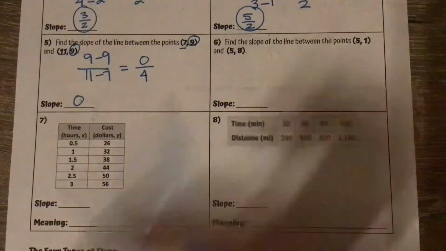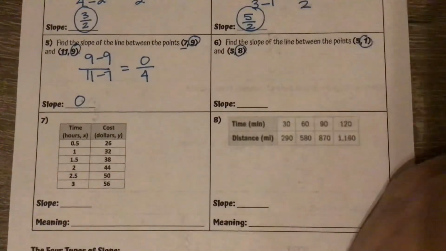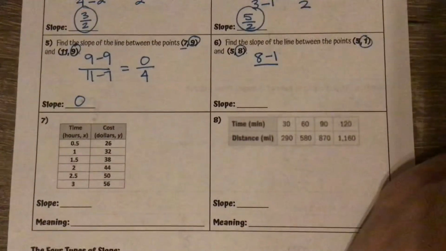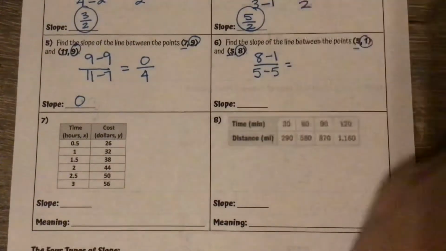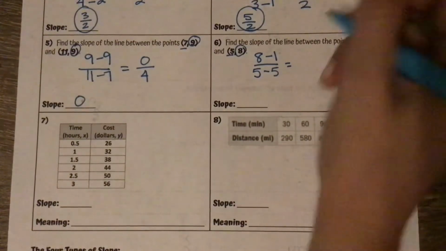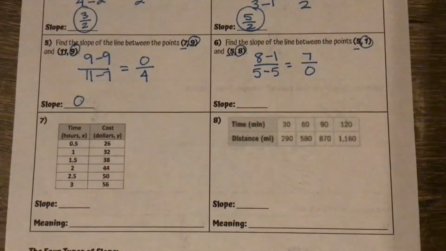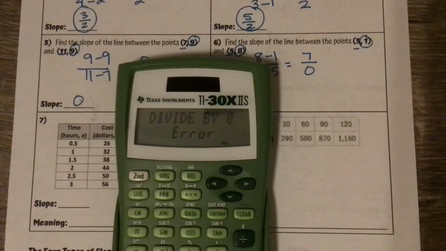But let's look at it for number 6. So we've got our y values that I'm going to start with. 8 and 1, so I'm going to do 8 minus 1 over. Now when I look at my x's, they are the same. So 5 minus 5. So when I do that, 8 minus 1 is 7. 5 minus 5 is 0. That looks weird. Let's test it on the calculator. 7 divided by 0, it says error, because that is not possible.